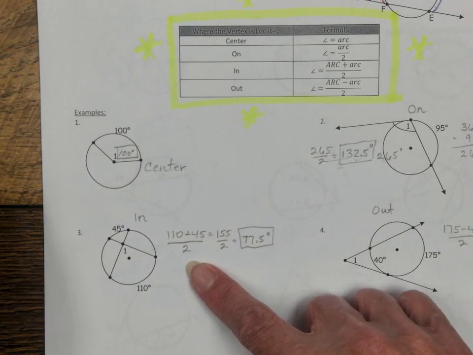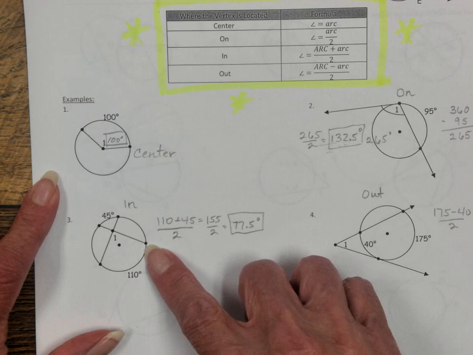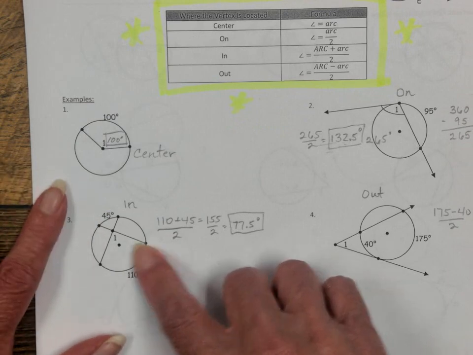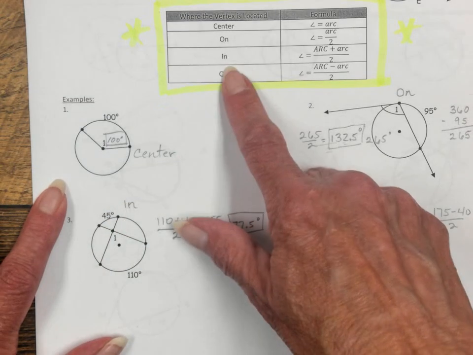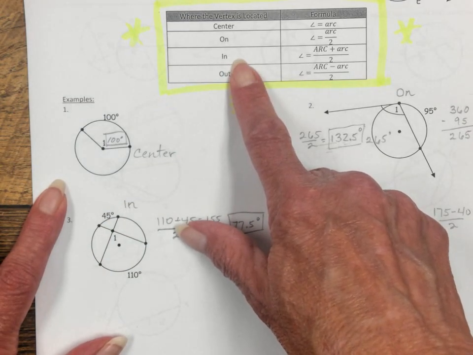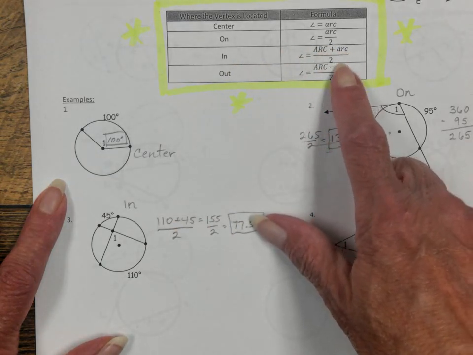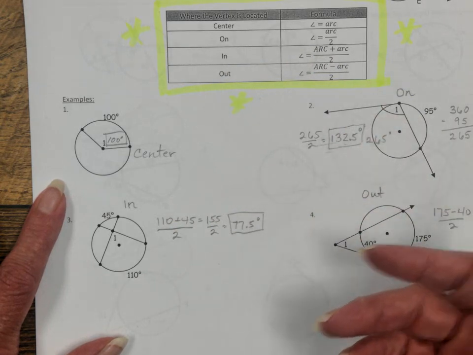What happens if they intersect inside? Okay, so they've made an intersection on the inside of the circle, but not at the center. Our directions for inside say a big arc plus a little arc divided by 2. I don't do big and little arc on this one.